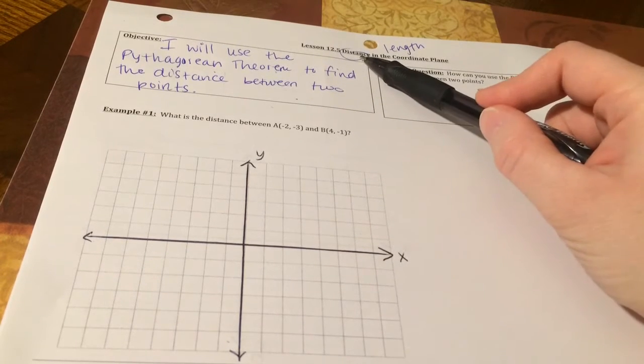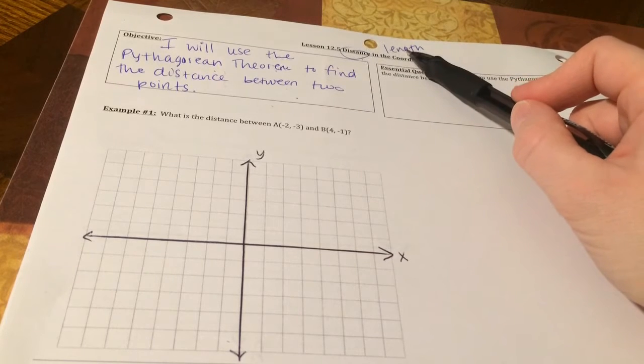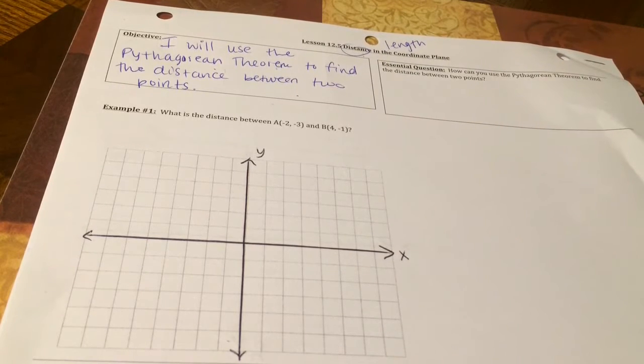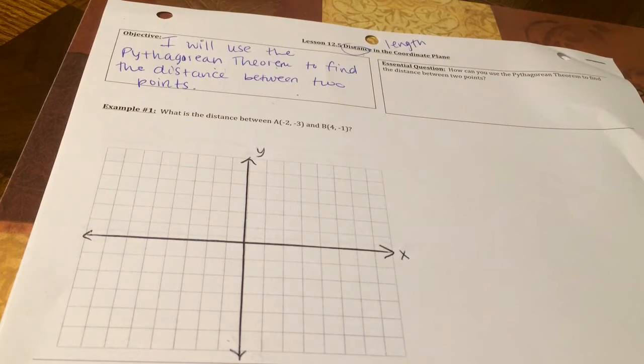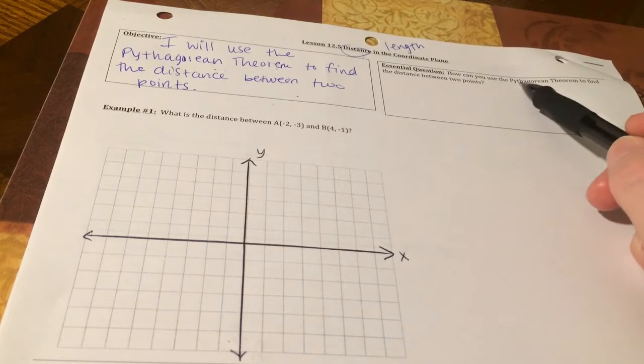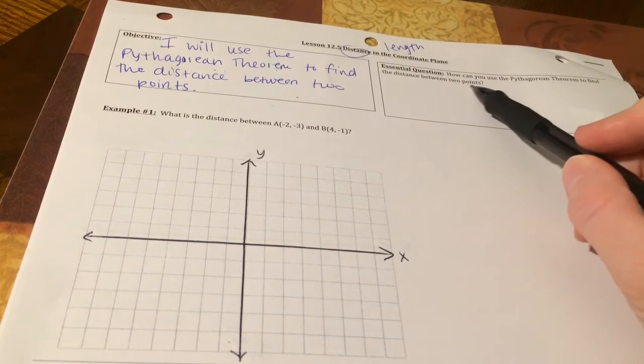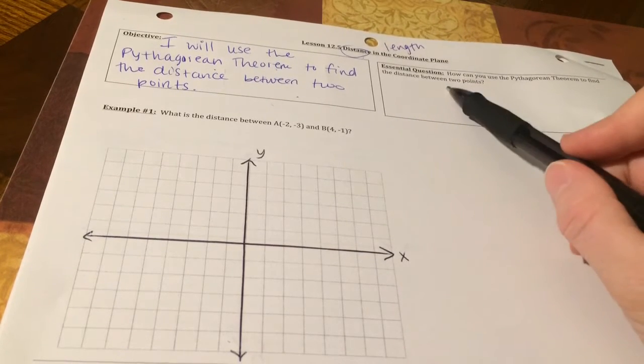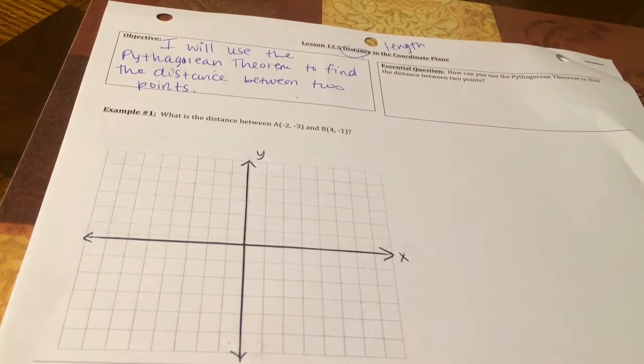Circle the word distance and write the word length, because that's what distance is. It's like the length between something, 2 points. Our essential question is, how can you use the Pythagorean theorem to find the distance between 2 points? Remember, the essential question always goes along with our objective.